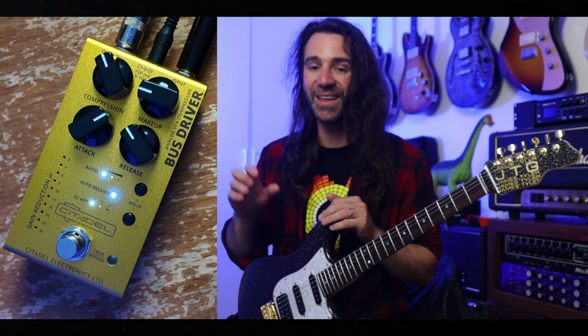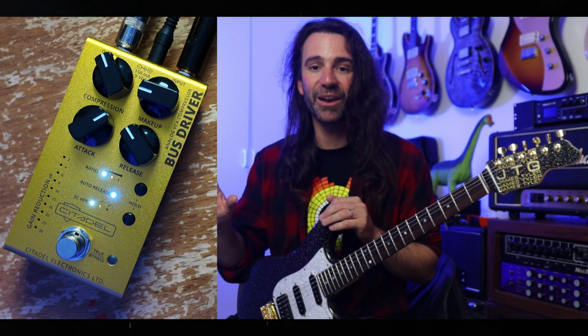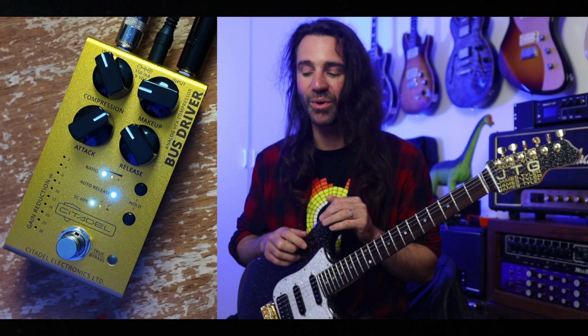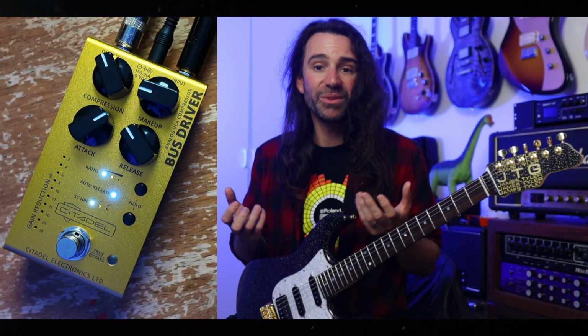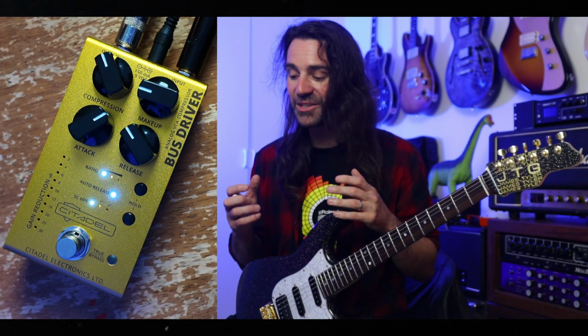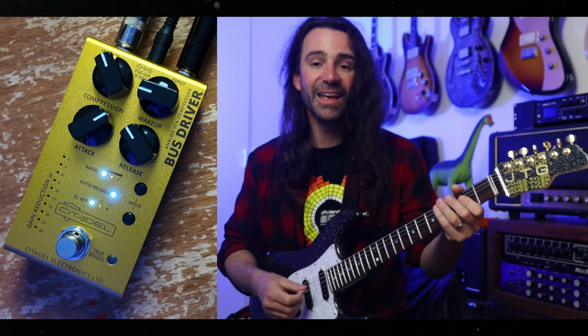So there's 2 elements here. There's the character that we're going to get out of this SSL bus style compressor, and then there's how we would set up a compressor, looking at the interaction between the different controls. So let's just hear the starting point.